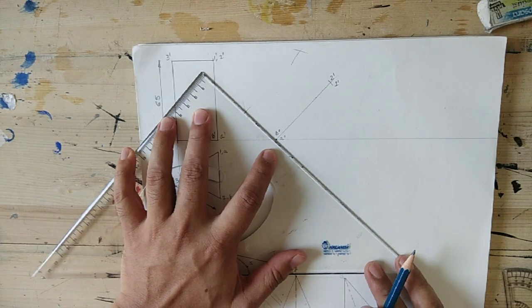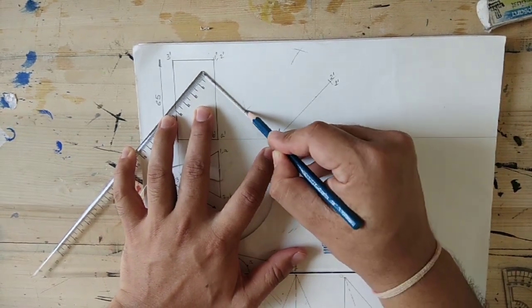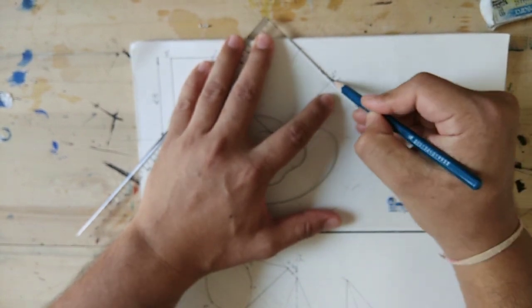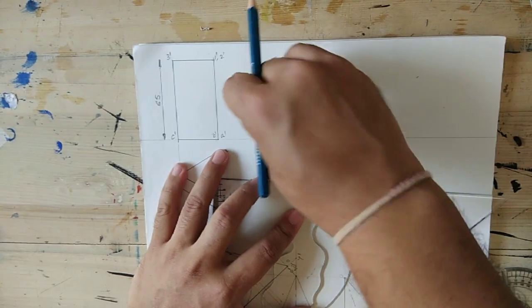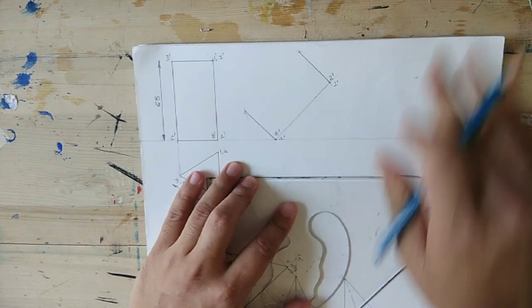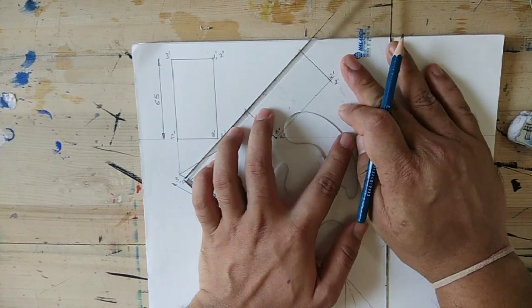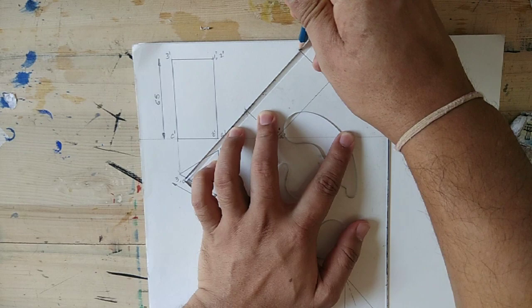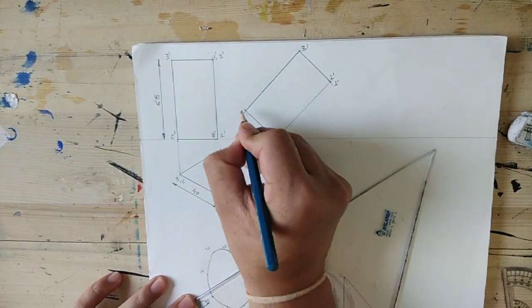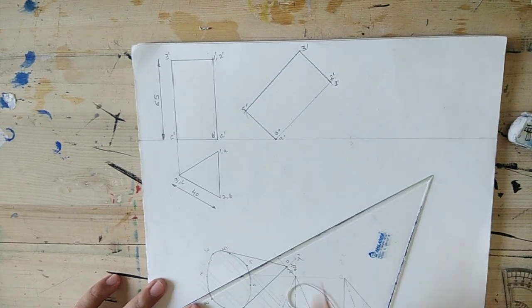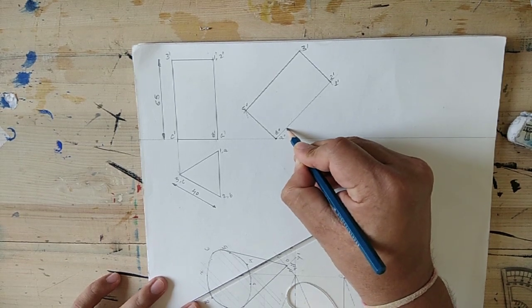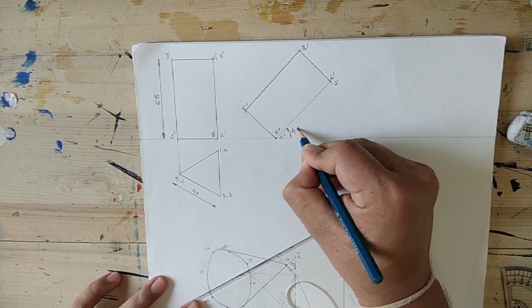Now class, join all points. So now class, this point is your 3 dash and this point is your C dash, and this angle is 45.